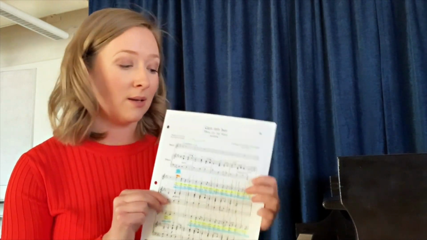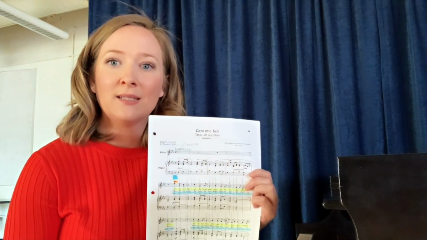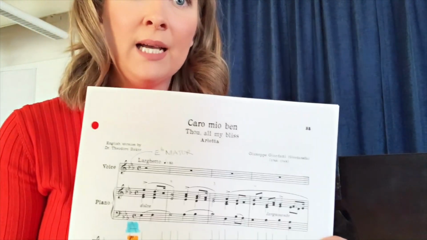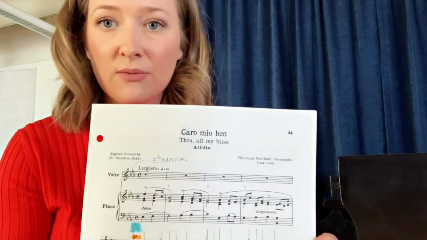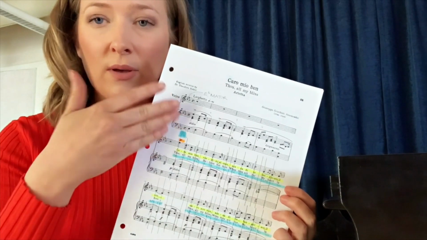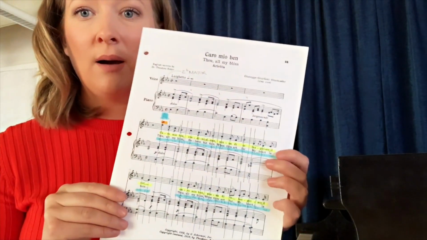Like I said, we're in E flat major in this piece, and that means we have B flat, E flat, and A flat. And if you just scan through, let me get a little bit closer here. When I'm looking at a piece for the first time, I like to just get a sense of what the melody looks like.